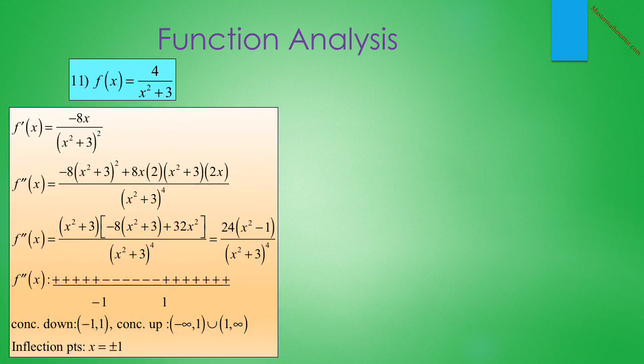We start by taking f prime of x, treating it as a quotient, and we end up with negative 8x over (x squared plus 3) quantity squared. To take the second derivative, again we treat it as a quotient, squaring the denominator, and upstairs getting (x squared plus 3) quantity squared times negative 8 minus negative 8x times 2 times (x squared plus 3) times 2x.